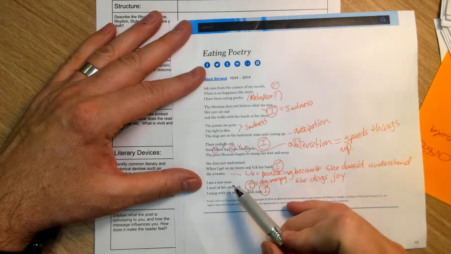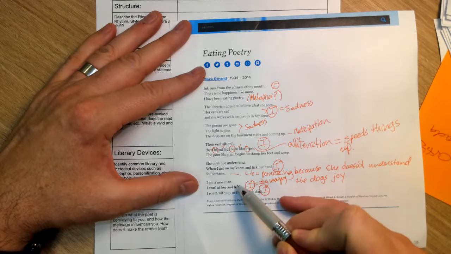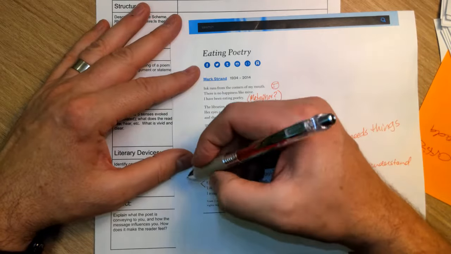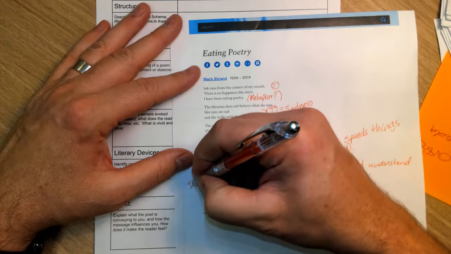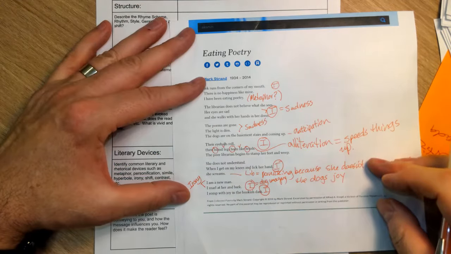And the fact that right here he says, I am a new man, and the very next line, I snarl at her and bark, that's not acting like a man at all. That's the opposite. It's acting like a dog. So I would say that's irony. Something unexpected. You wouldn't expect a man to act that way.